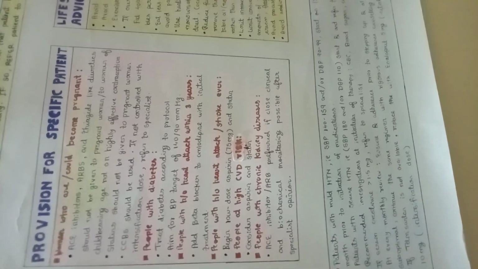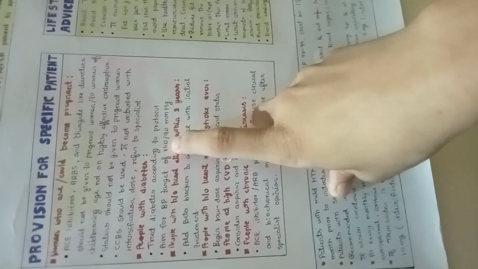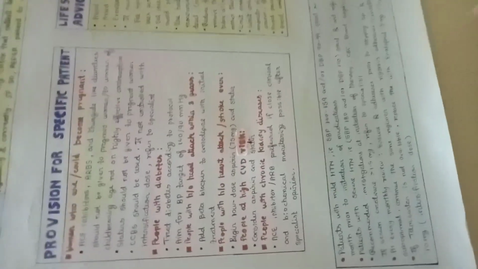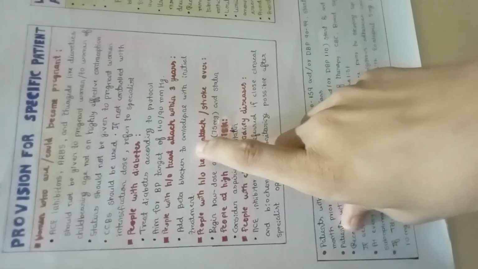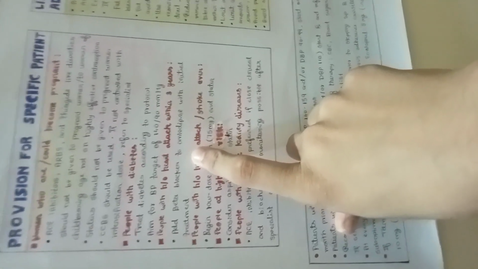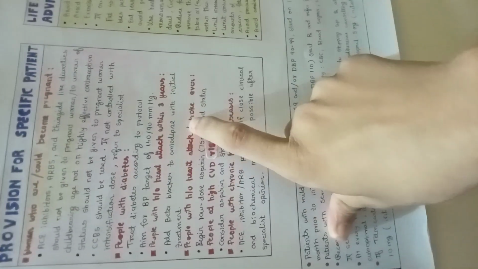Then people with diabetes, so treat accordingly. Aim for blood pressure of less than 140 by 90 mmHg. Then people with a history of heart attacks within 3 years, add a beta blocker like propranolol, timolol, etc., non-selective beta blockers, to amlodipine with intensified treatment.